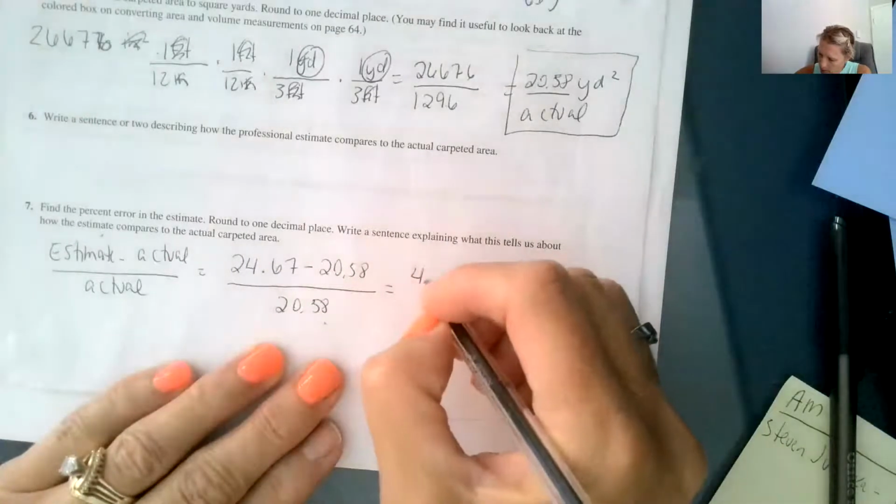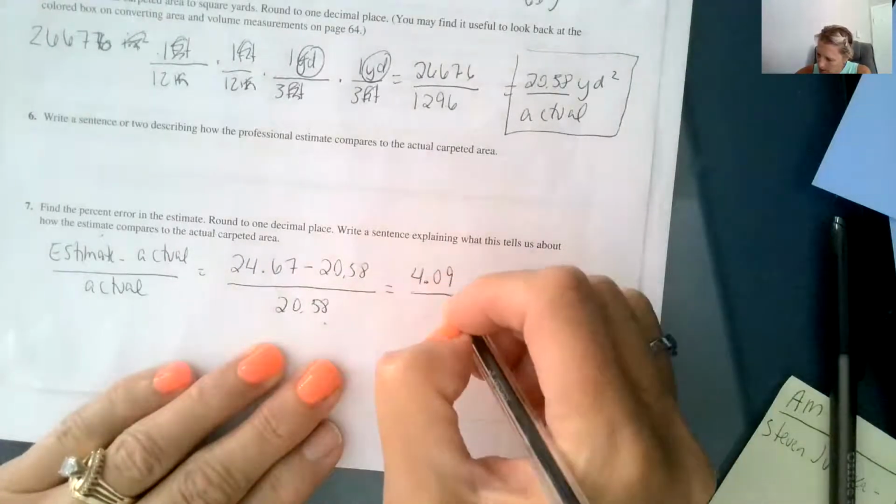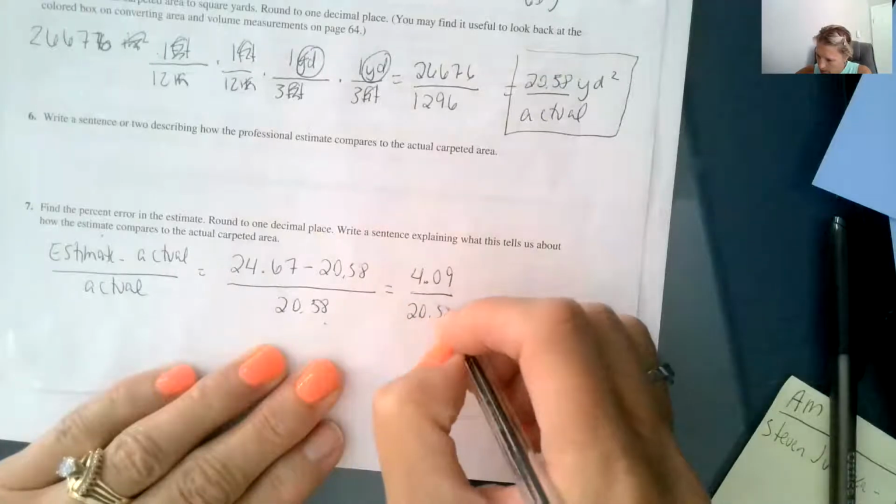So the difference is 4.09 square yards, divided by the actual.